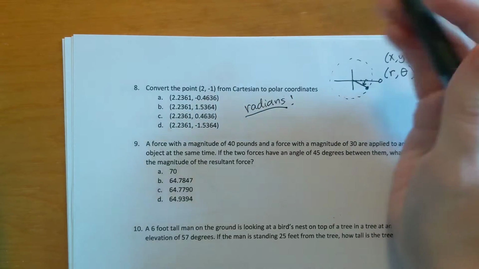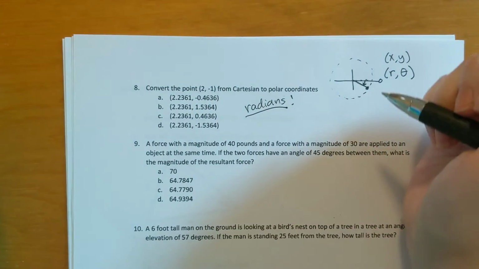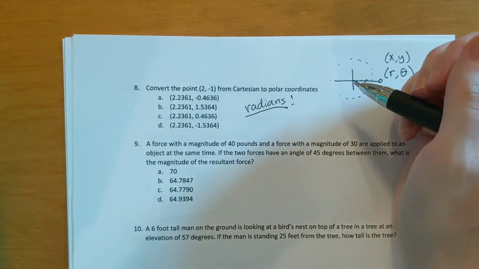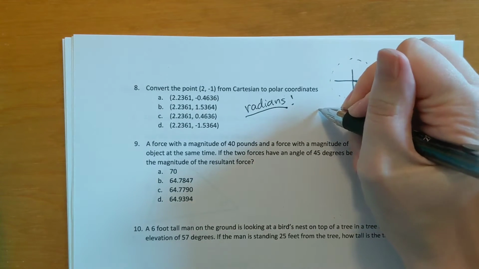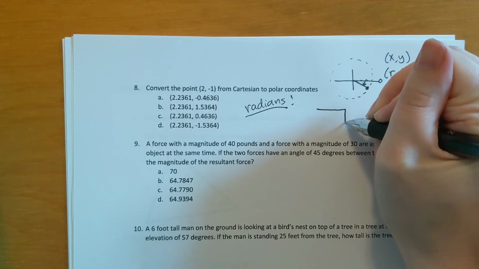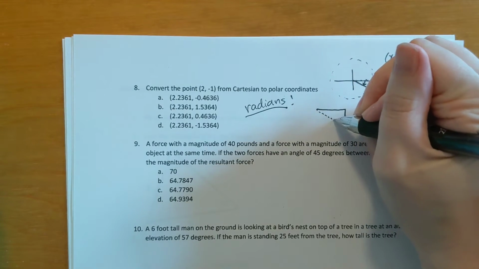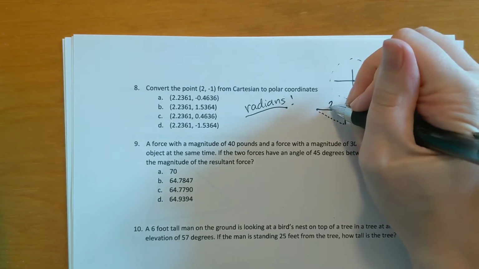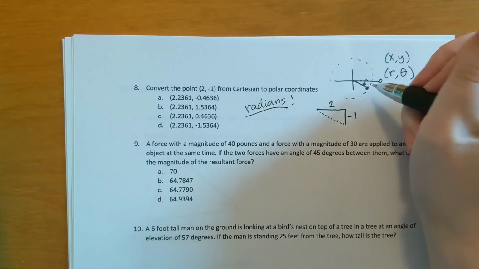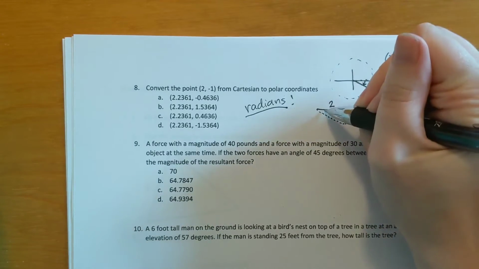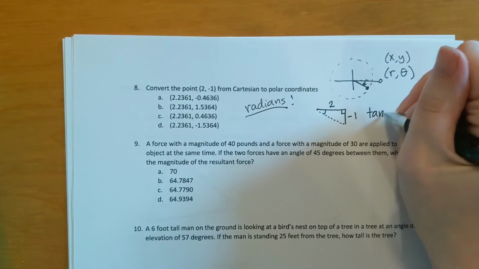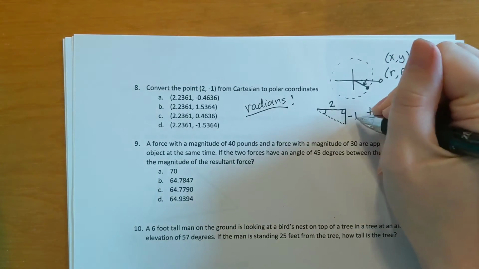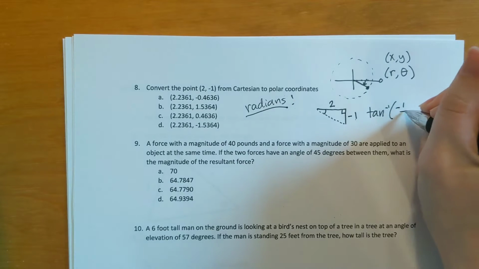Now we just need to find which of these angles it is, and for this, like with a lot of things that we do with rectangular coordinates, we're going to use the fact that the x distance and the y distance really form the legs of a right triangle. So if we went over 2 and down 1, what we're looking for now is this angle, which in a right triangle we can find by taking tangent inverse of opposite over adjacent, so -1/2.